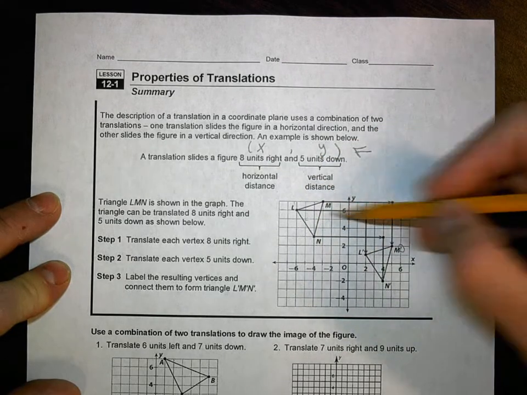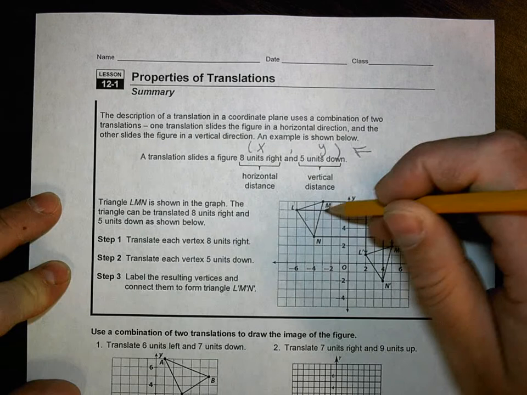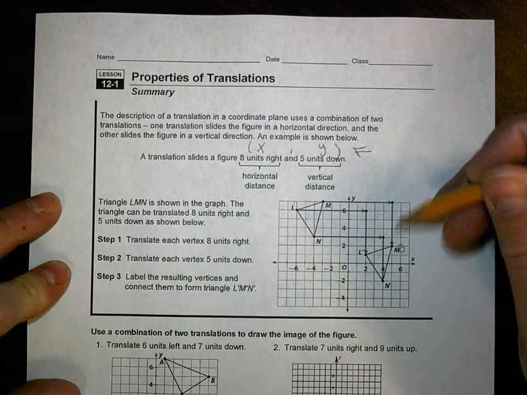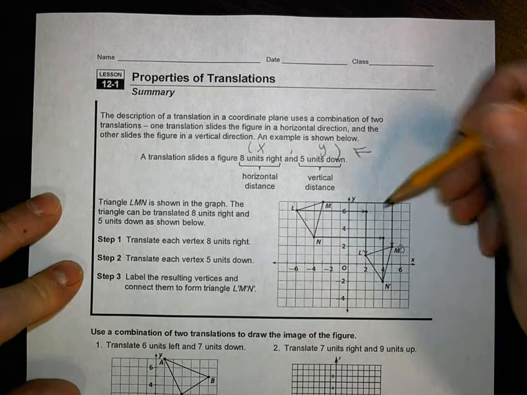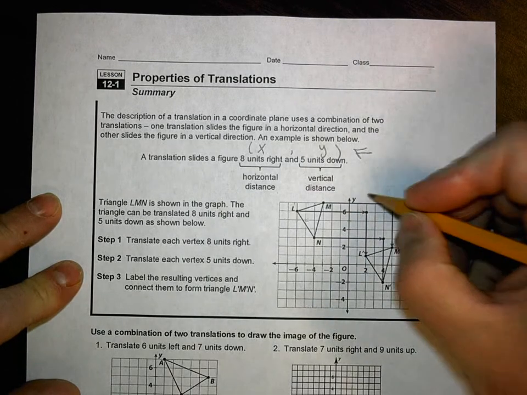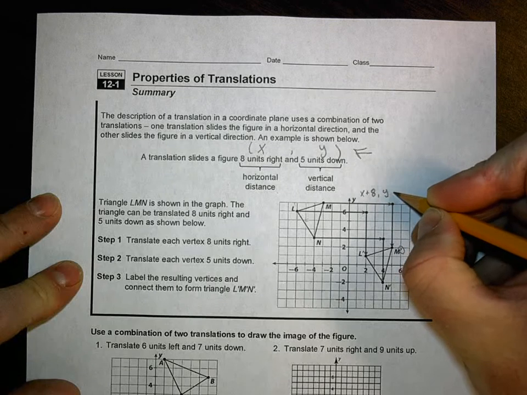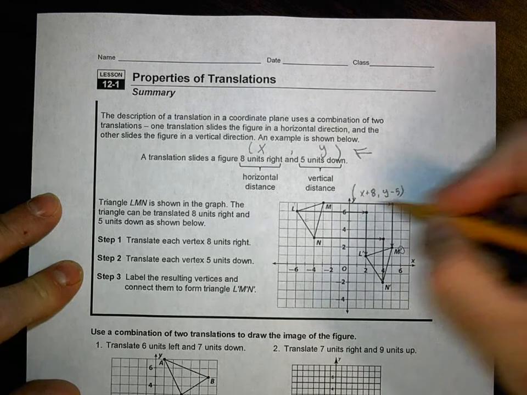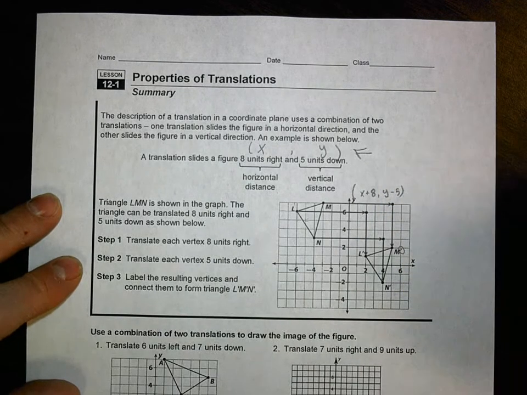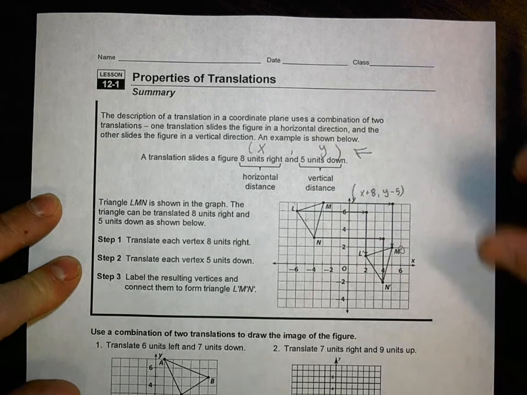And it was moved 8 units right. And right means it's going positive, so that would be x plus 8. And then 5 units down, which is going in a negative direction for y, so that would be y minus 5. So if I was writing it, it would be something like x plus 8, comma, y minus 5. And that's kind of a future goal, but just keep that in mind that I'm always writing x and y.